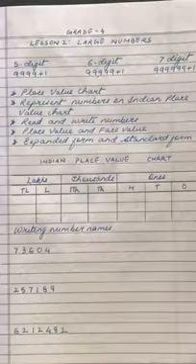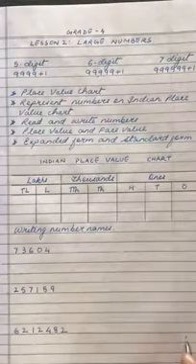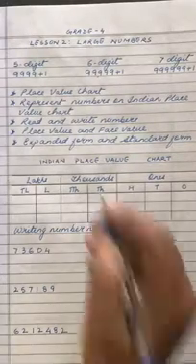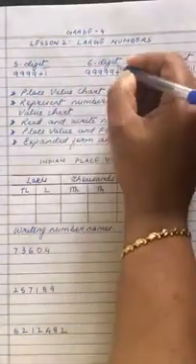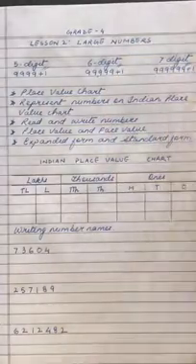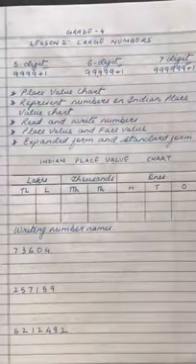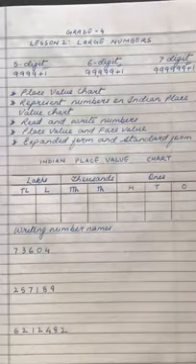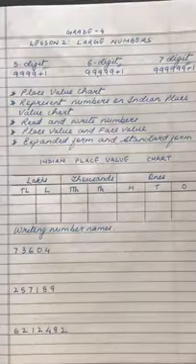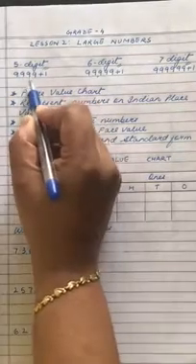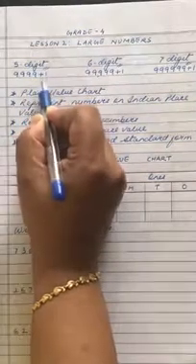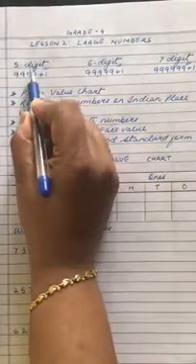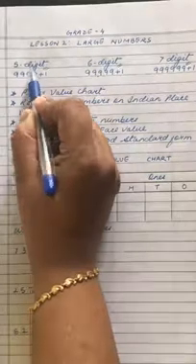Let's begin with today's new chapter, which is large numbers. Now, under large numbers, we are going to study 5-digit, 6-digit, and 7-digit numbers. How do I get the smallest 5-digit number? In grade 3, the largest number which you have learned is 9,999. If I add 1, I get the smallest 5-digit number.